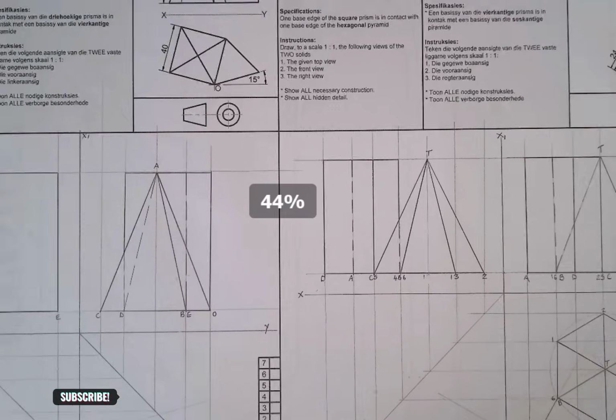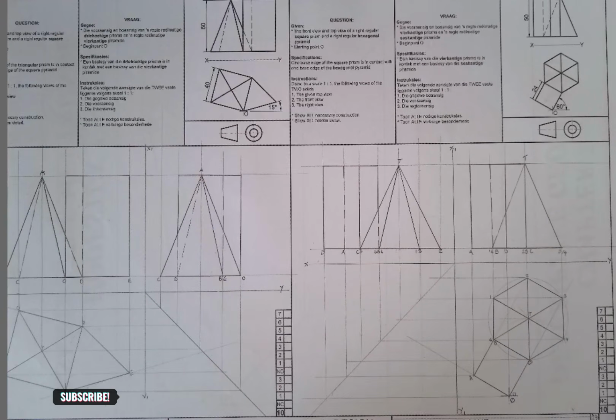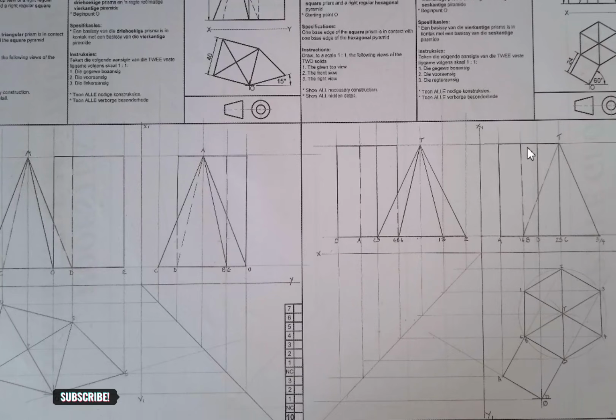I hope that this helped, and remember, this is the last part for solid geometry. So this is your left, this is your right, and you can see that in both cases you are given a pyramid and a prism. The most important thing for you to know is the difference between what a prism is and what a pyramid is, so that when you're drawing, it's easier for you to envision the shape. But otherwise, all the best with everything, and thank you for watching.